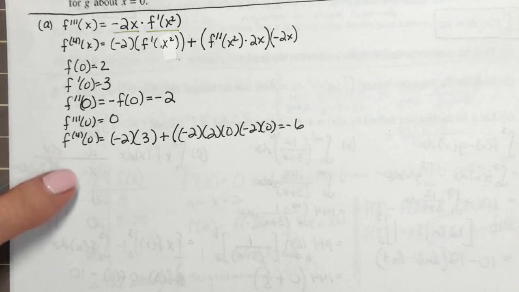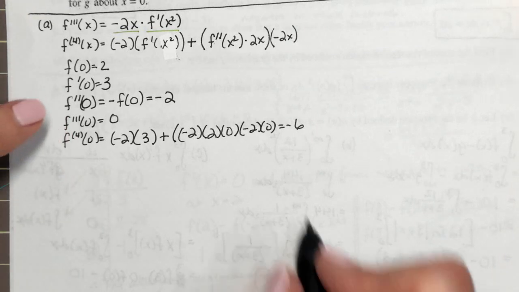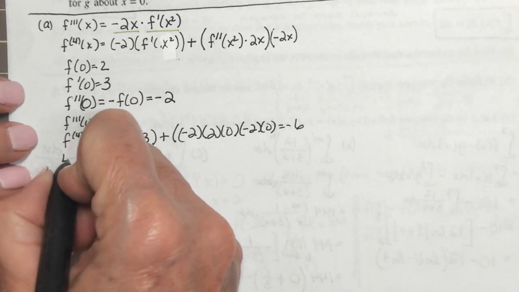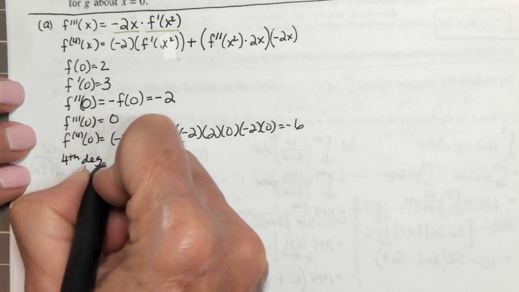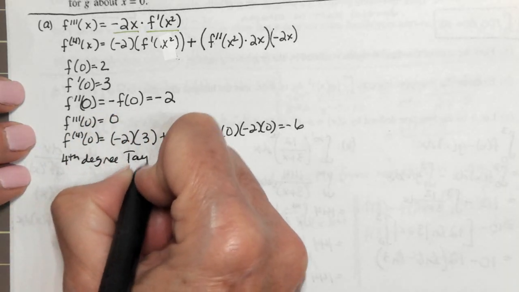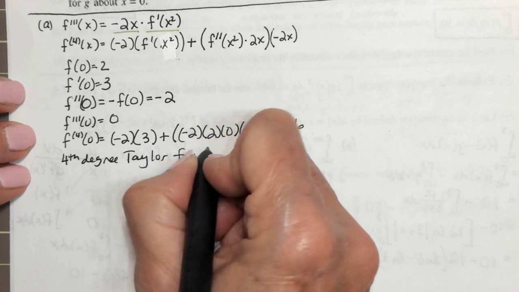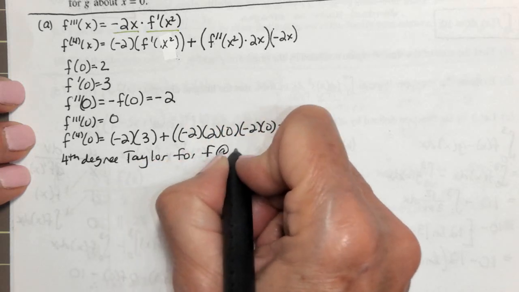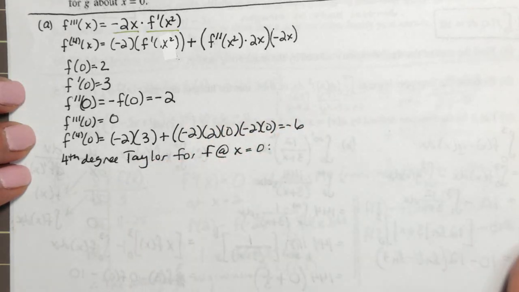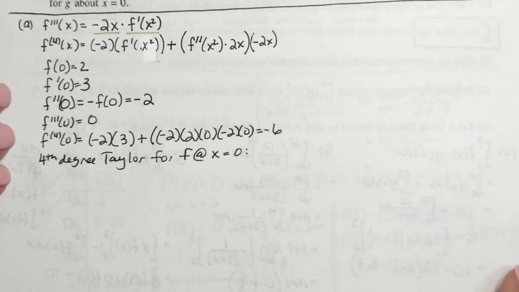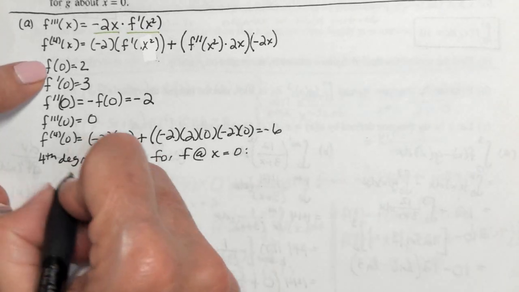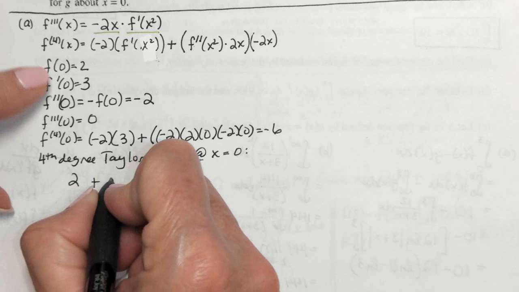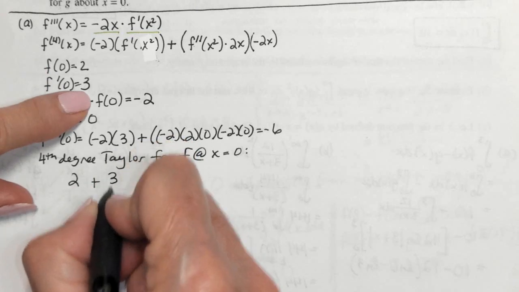So once I have all of my derivatives, I can then write the fourth degree Taylor for f about x equals 0 is, okay, 2 plus 3 over 1 factorial.